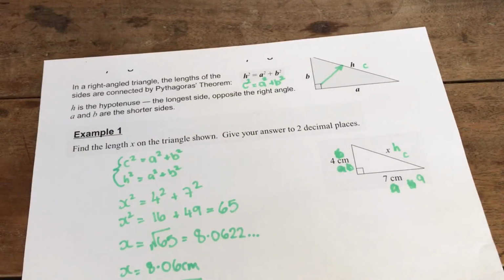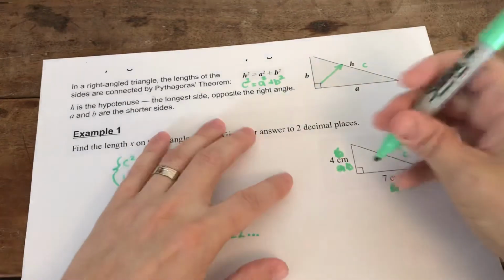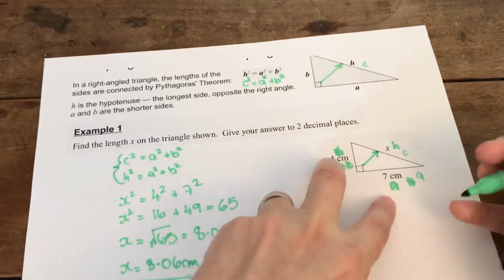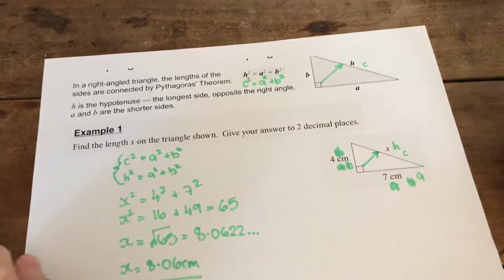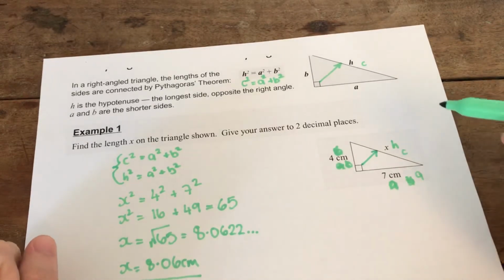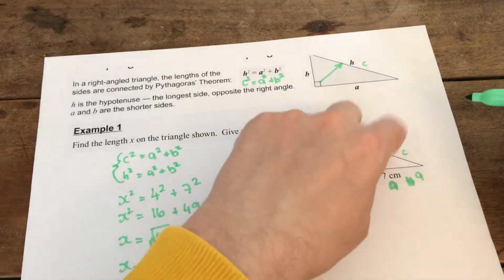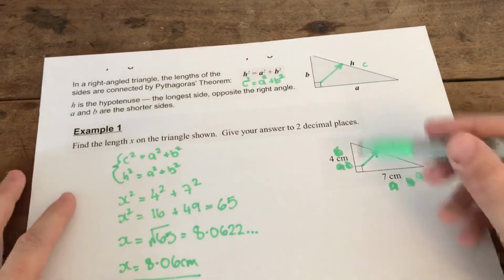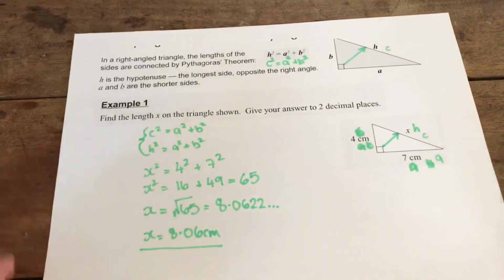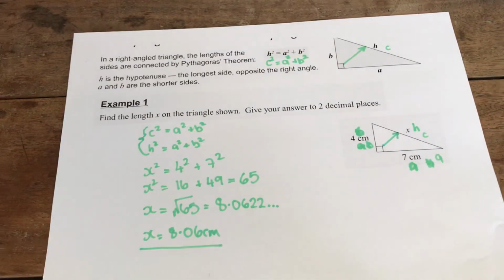The key thing to remember for Pythagoras is that it is the square of the two shorter sides added together to give you the square of the longest side. So you square your two shorter sides and they add together to give you your longer side, and then you square root that answer. What I would like you to do is try the questions on page 2. They're all similar to this, and then complete any maths watch work set by your class teacher. Thank you.